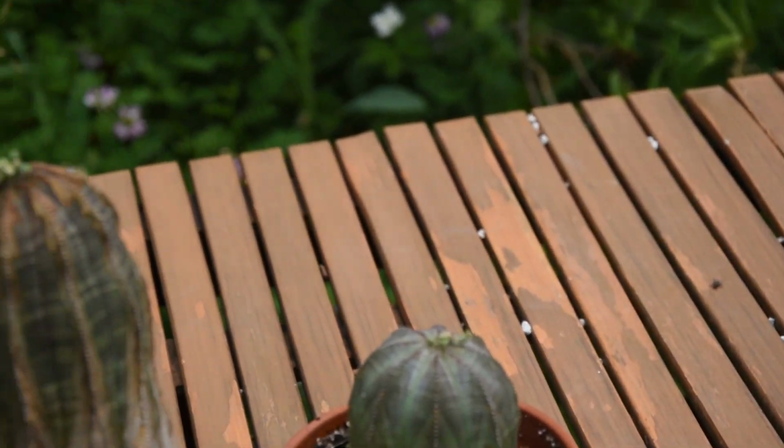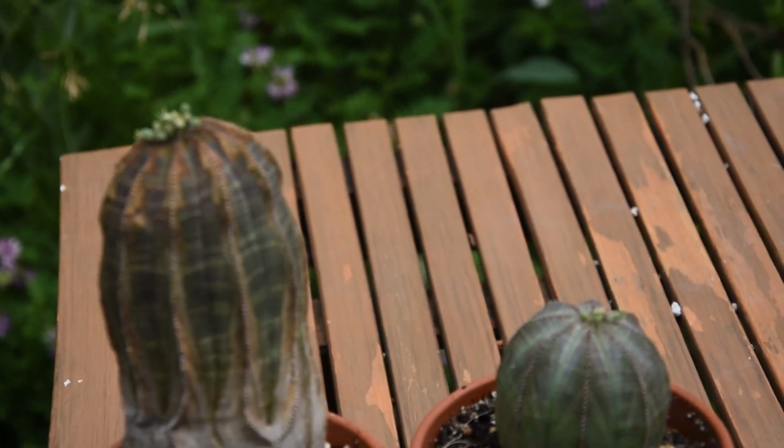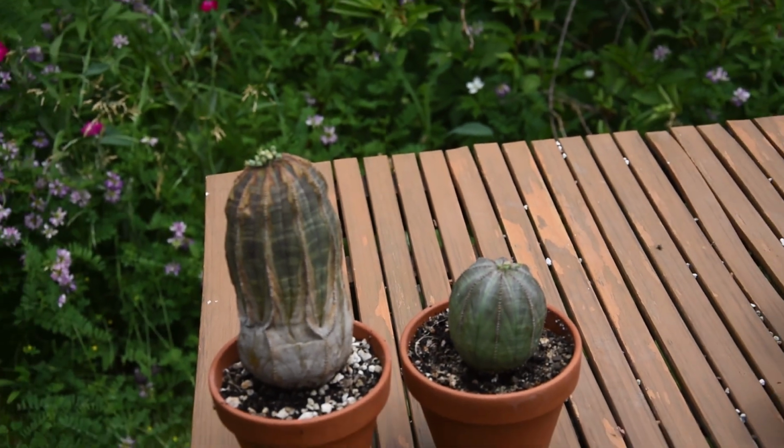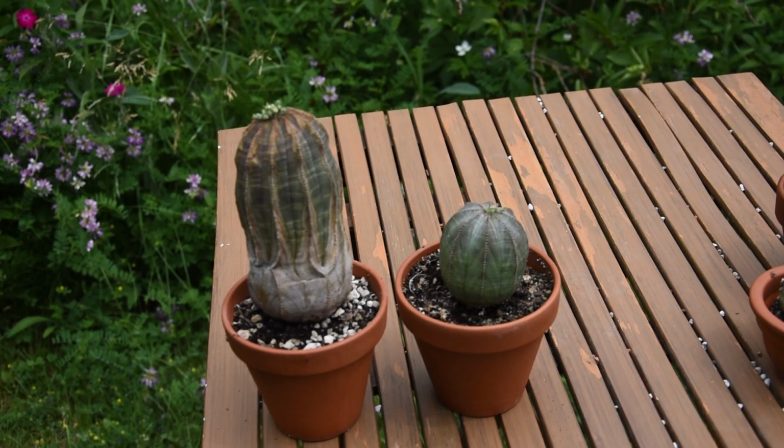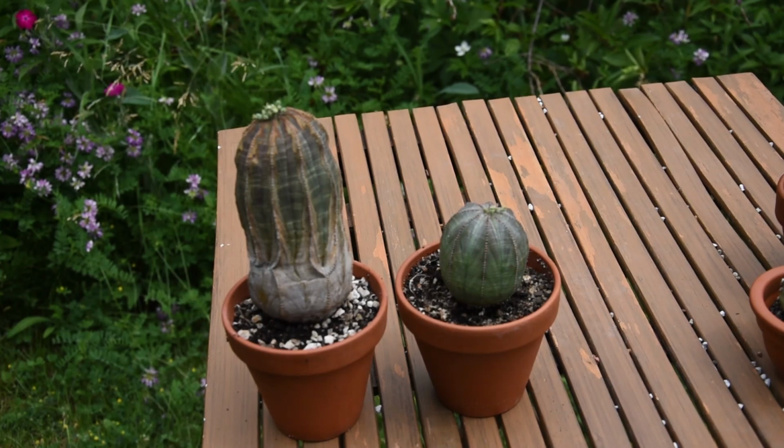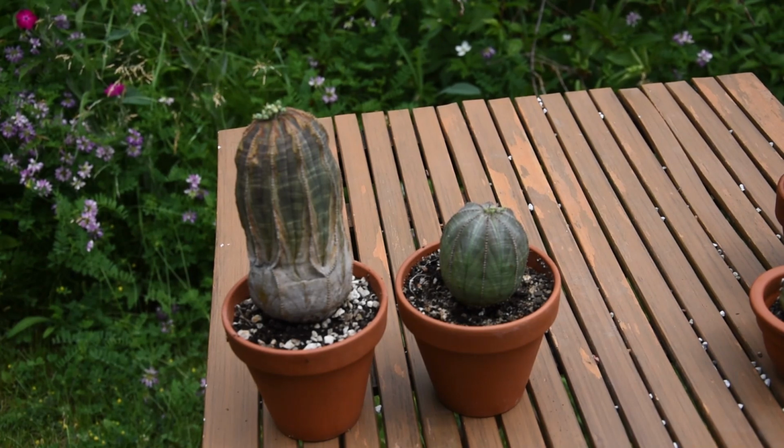Let's go back to our euphorbias. The one on the left is a male, the one on the right is a female. There is a difference in shape. One is cylindrical, one is spherical, but it's because the male is very, very old. The male is about 30 years old, and the female is about 8 years old, I would say.